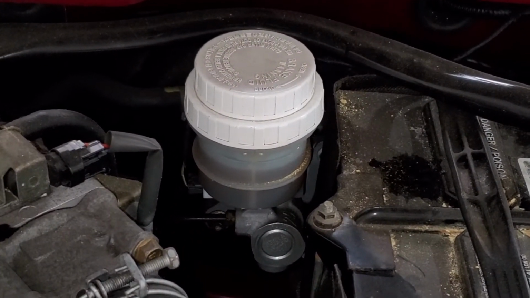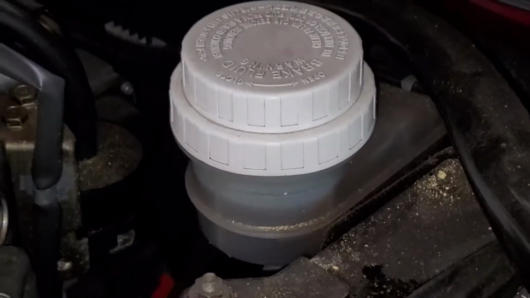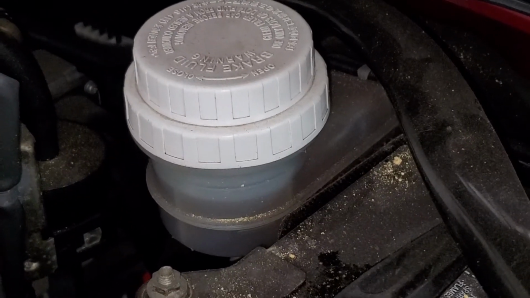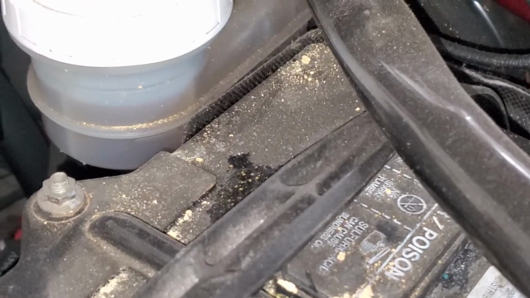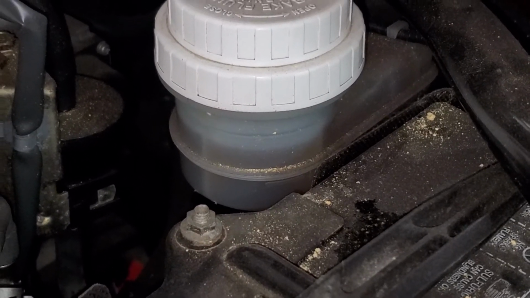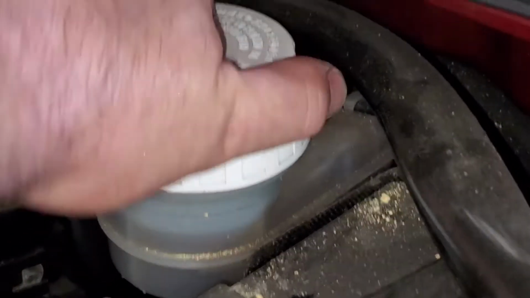Over here we have our brake fluid. Brake fluid you have to be careful with. You have to make sure that the area around the brake fluid cap on the brake fluid reservoir is relatively clean. You see this dust and everything around here, that's not too much trouble. Right there at the cap is where you want to worry. Go ahead and get your cap and unscrew it.